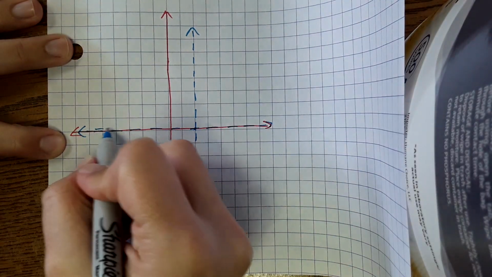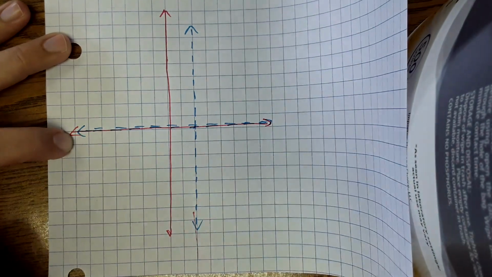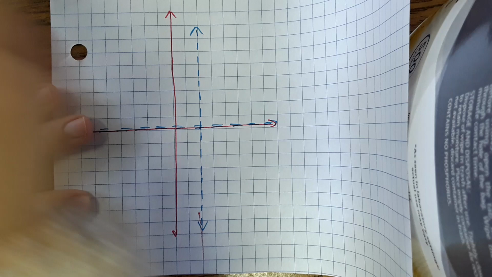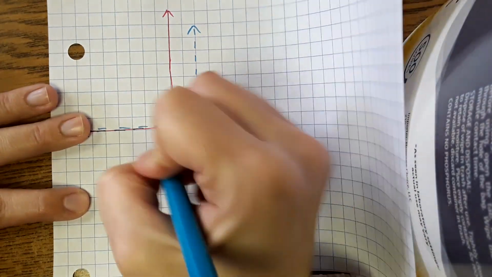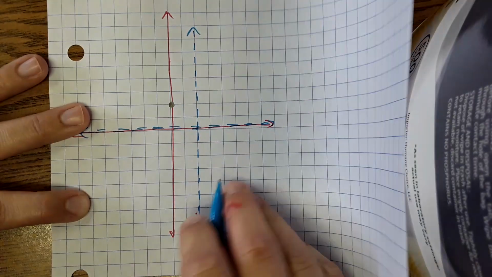I could draw it right above so you can see. There are our asymptotes, and then we have a y-intercept at (0, 2). I'm going to use pencil at this point.